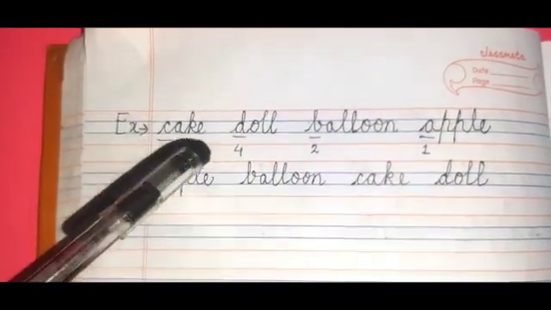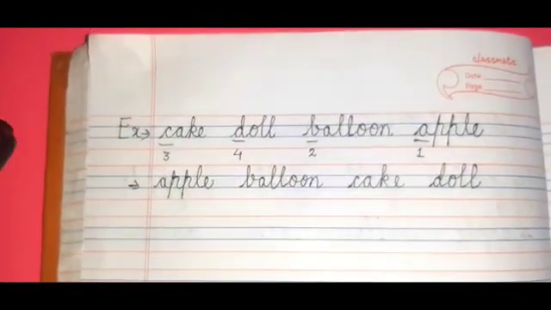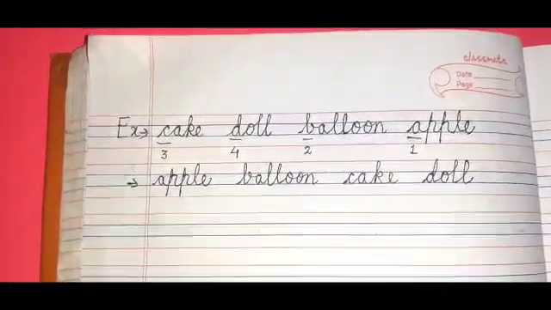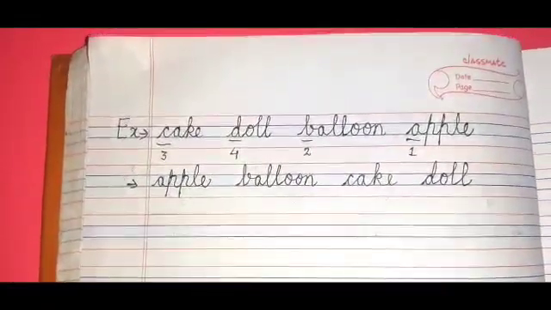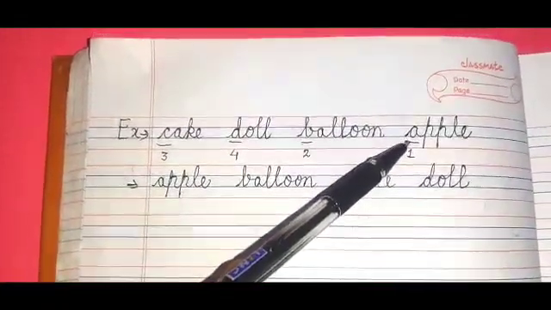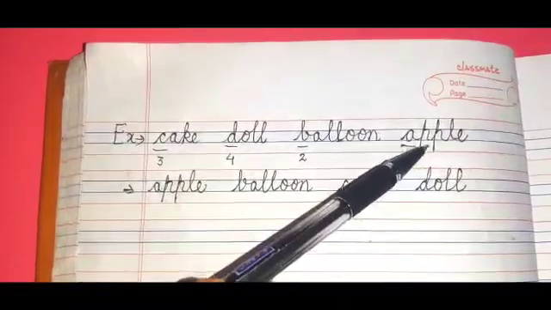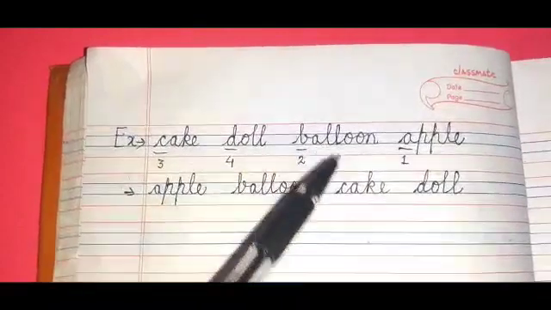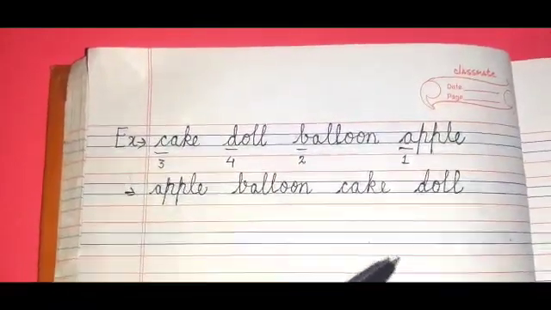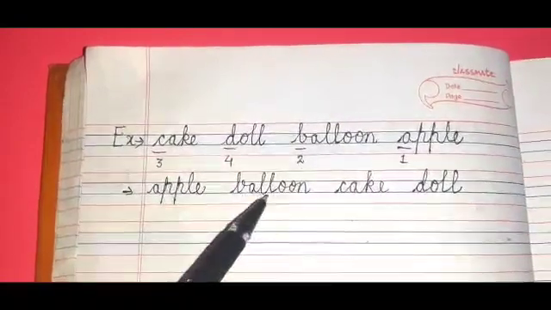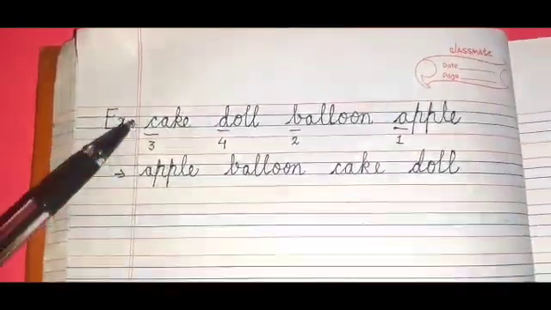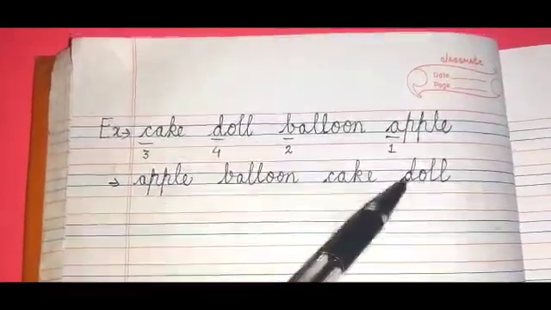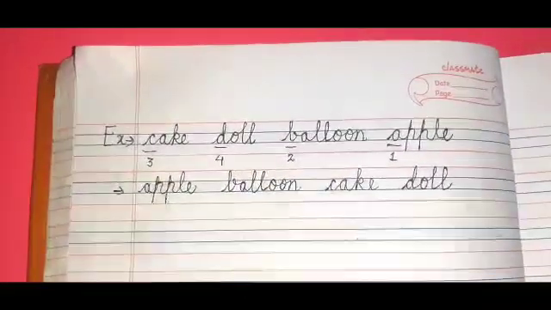Okay. Now let's take one more example. We have 4 words here: cake, doll, balloon, apple. Let's mark the first letters of the words: C, D, B, A. How should we arrange these words alphabetically? The first word is A for apple. So we'll take this as the first word, apple. The next letter that comes in the A to Z order is B, that is B for balloon. Then the next is C, C for cake. The third word is cake. And the fourth, the last, is D, D for doll. So now the words are arranged alphabetically.